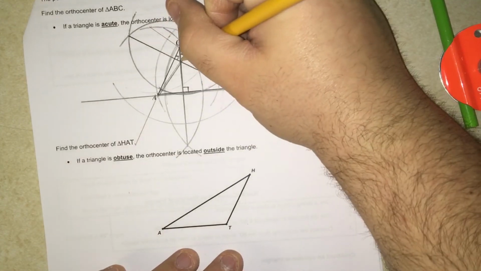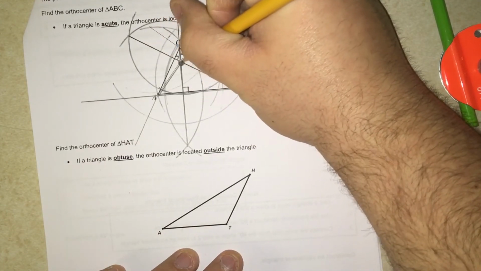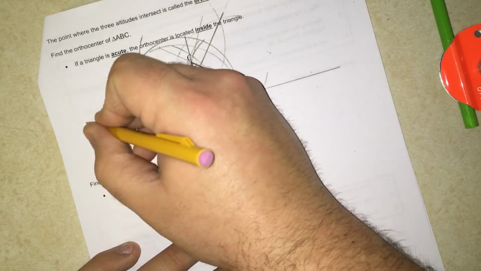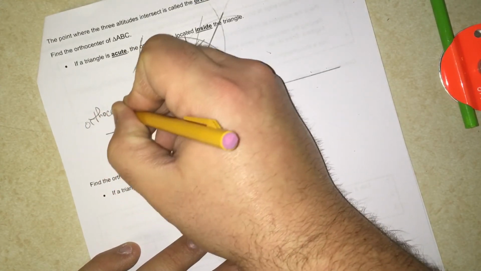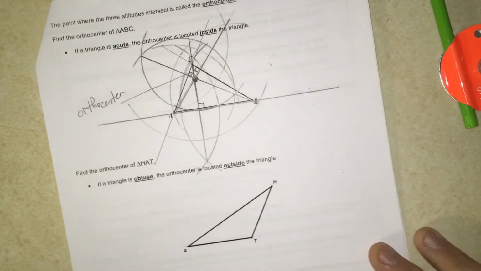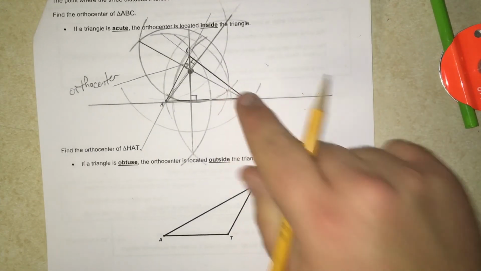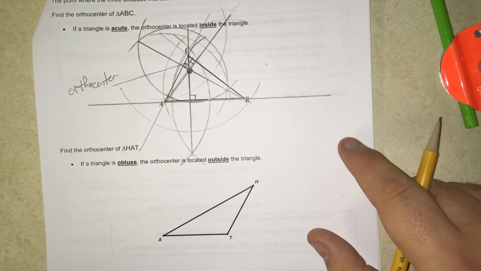If you look, we get them all to cross at the same point. Right there, that is your orthocenter. I would say out of all the constructions you've done so far, this one might be the messiest because there are more arcs and more lines. Again, do one thing at a time and take your time with it. That is how you're going to find an orthocenter in an acute triangle.